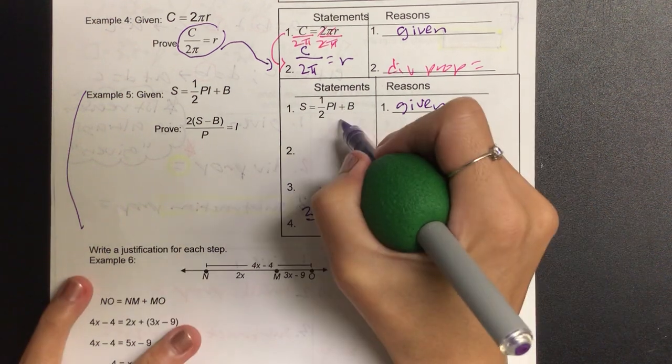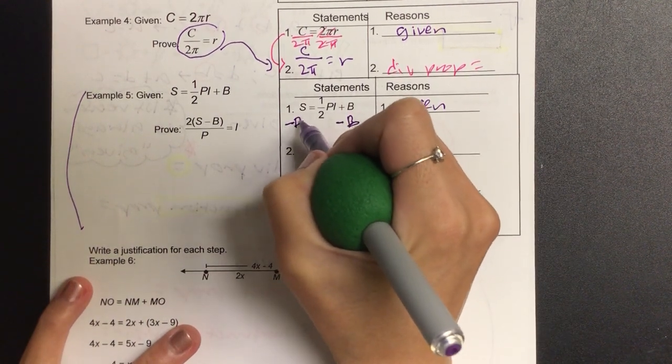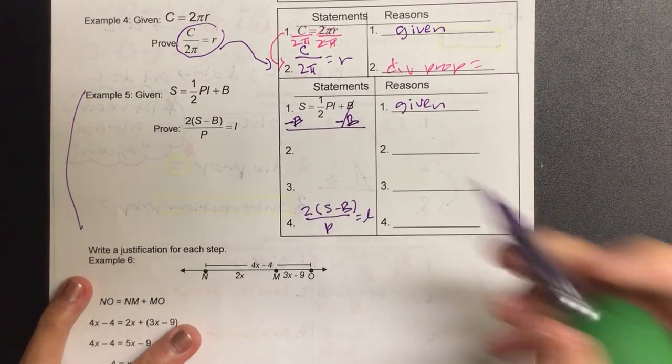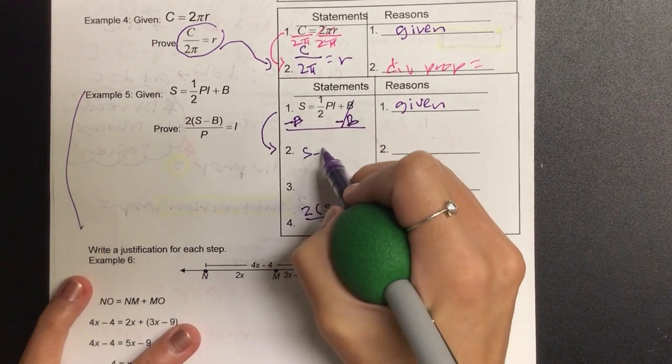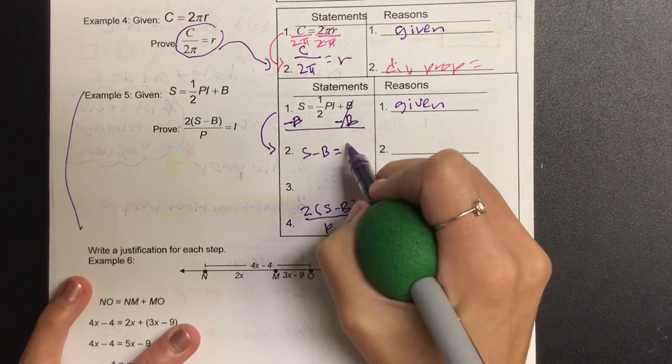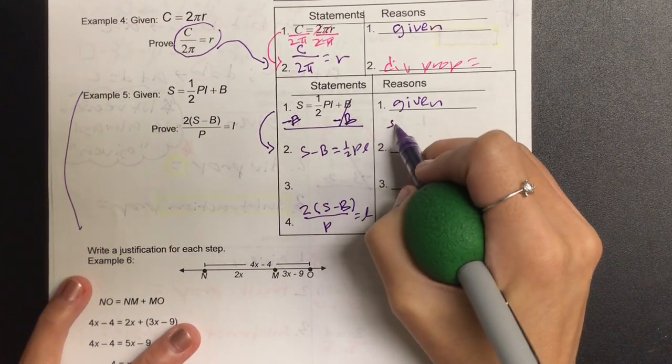Okay, I'm going to give you a starting point. You need to subtract B on both sides. And that's going to go into our second statement. S minus B is equal to half of PL. And that was subtraction property of equality.